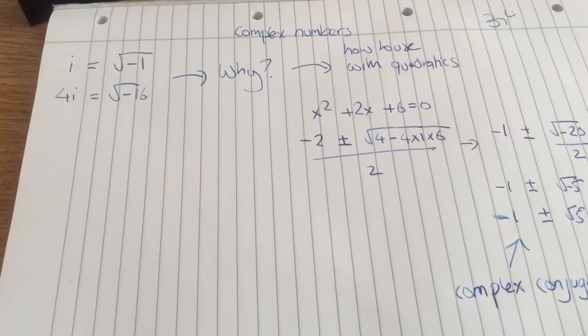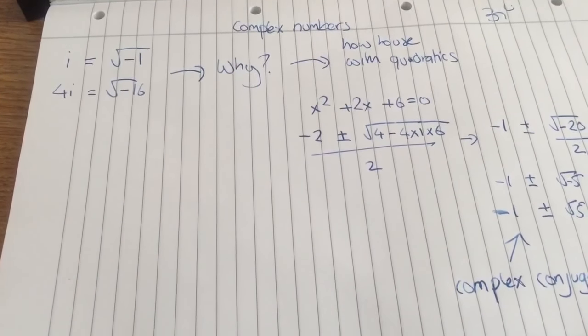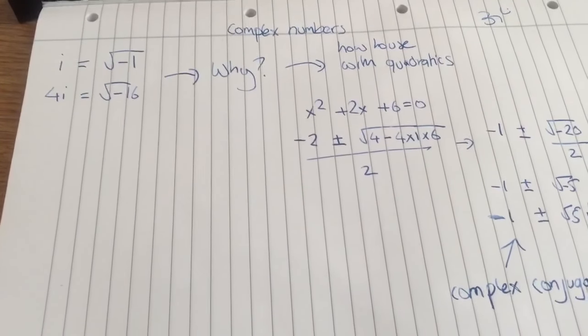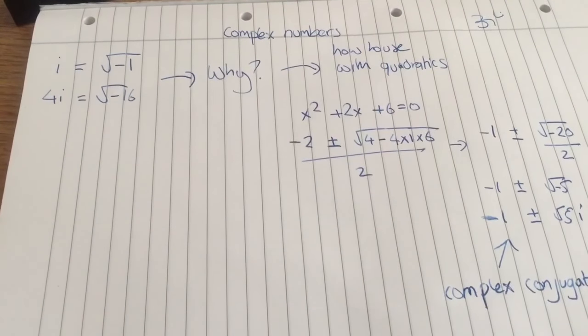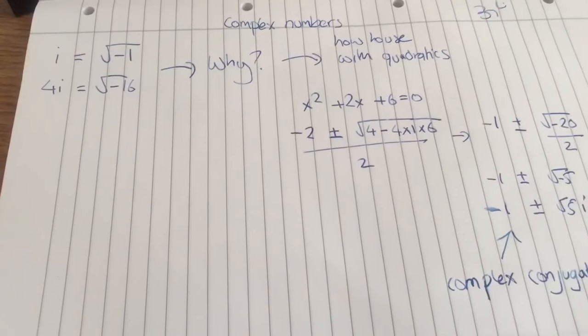So the square root of minus 1 is i, and the square root of minus 16, as you can see, is 4i. Why? Because the square root of 16 is 4, and the square root of minus 1 is i. Why do we do such a thing? Because it's useful. And you might come back at me and say, we don't really care whether it's useful or not. If it doesn't exist, you can't have it.